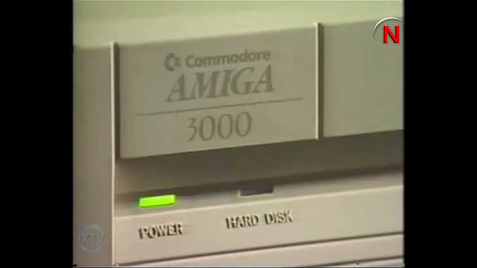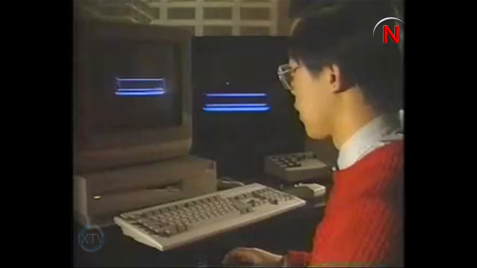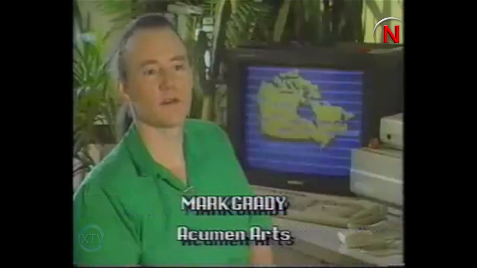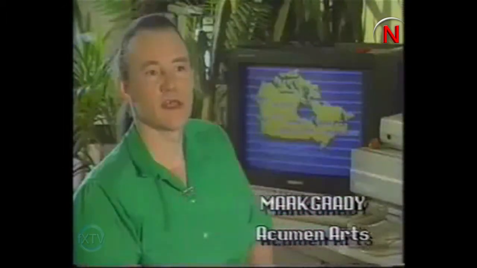I think the favorite thing about the Amiga for me is the fact that basically I've been able to do everything I wanted to do on it. I'm learning something every day, new ways to stretch the computer to do something it wouldn't do before.